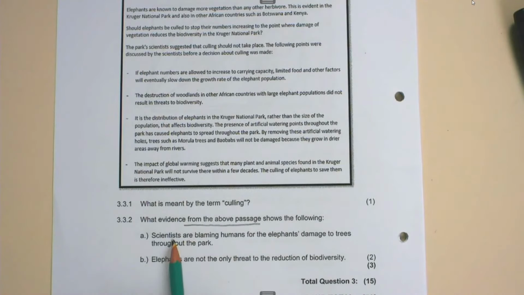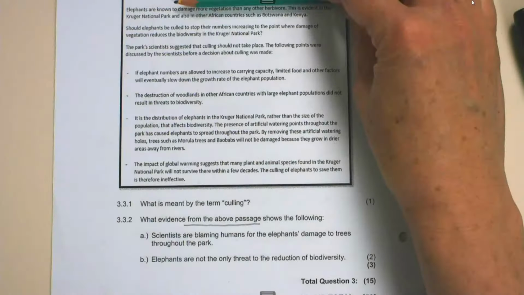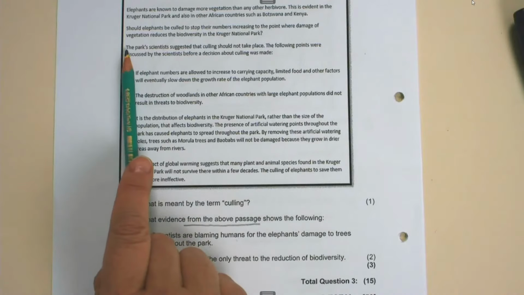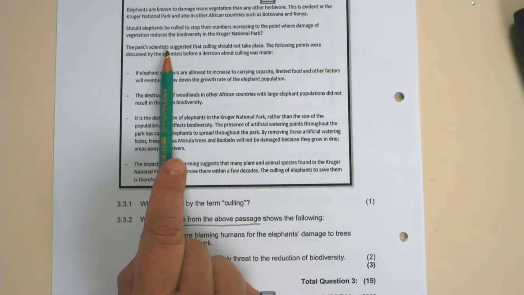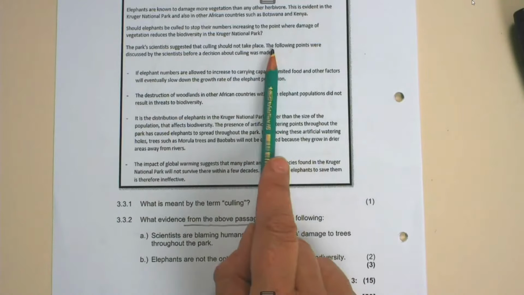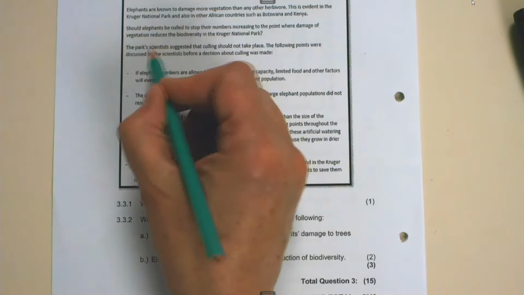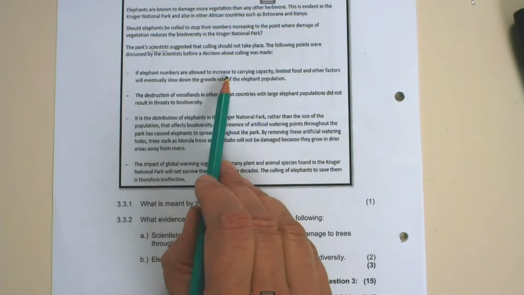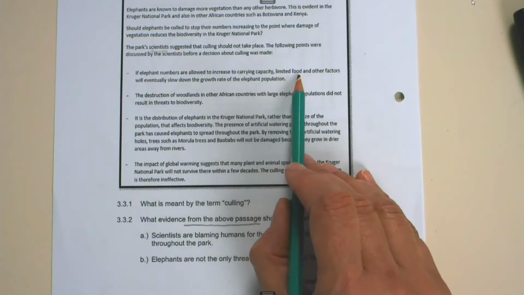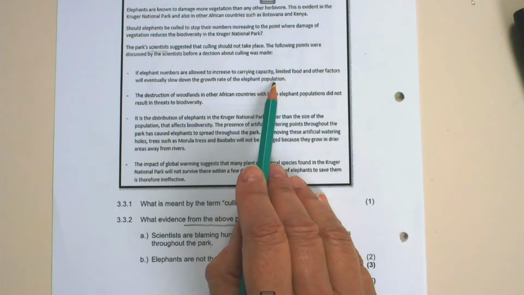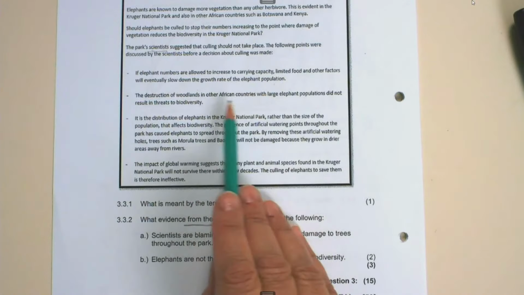Now, scientists are blaming humans for the elephants' damage to trees throughout the park. So this is what they are saying. Now you have to read through this whole thing, okay, to see. For instance, quickly I can see there, the park's scientists suggested that culling should not take place. The following points were discussed by the scientists before a decision about culling was made. If elephant numbers are allowed to increase to carrying capacity, limited food and other factors will eventually slow down the growth rate of the elephant population. Okay, so they talk about what you need to do.